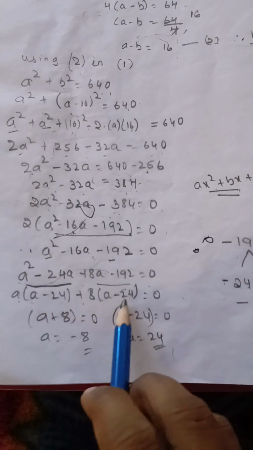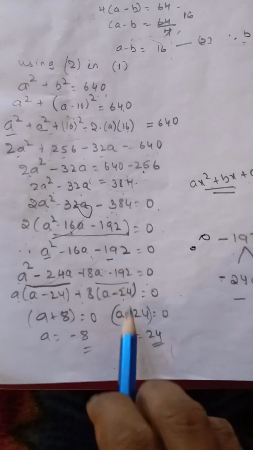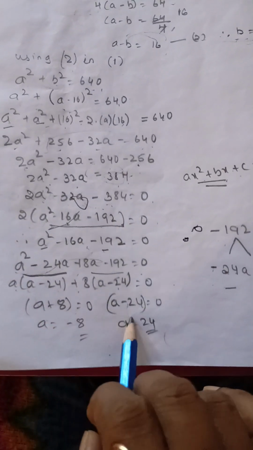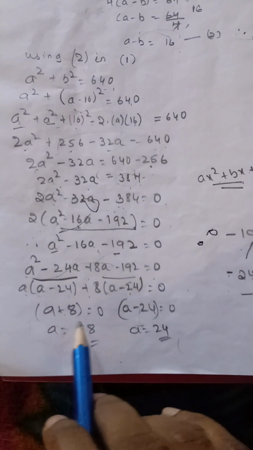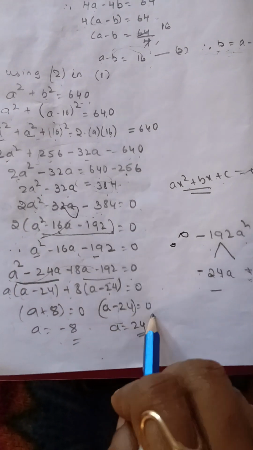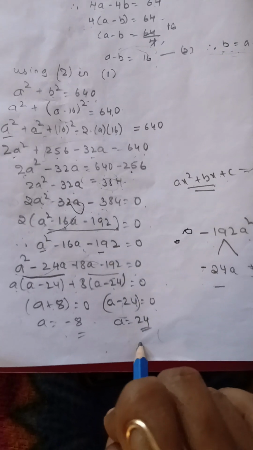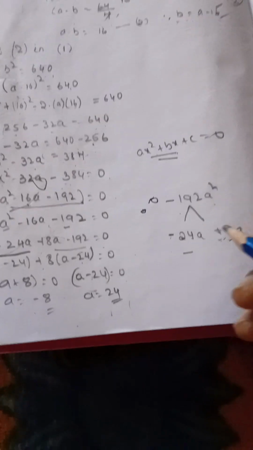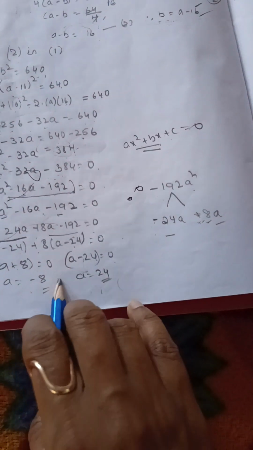So what is in the bracket I am writing as A minus 24, and what is outside the bracket I am writing as A plus 8 equal to 0. So if A plus 8 is equal to 0, A becomes minus 8. If A minus 24 is equal to 0, A becomes 24. So the sides of the two squares are 8 and 24.